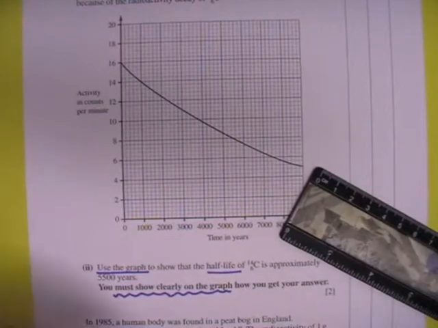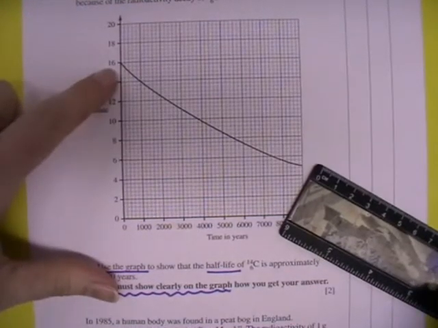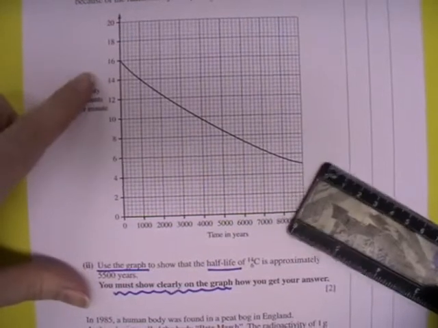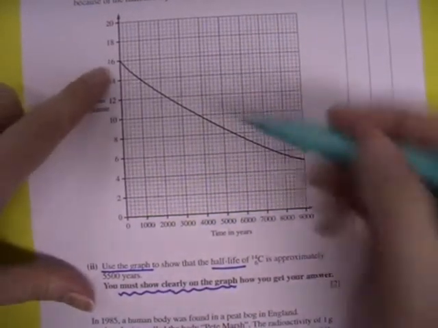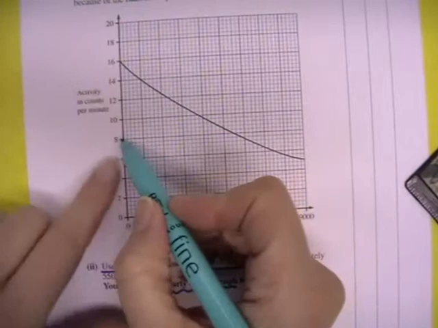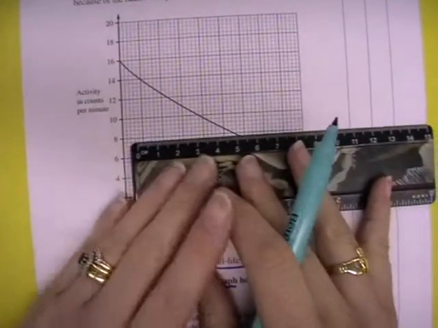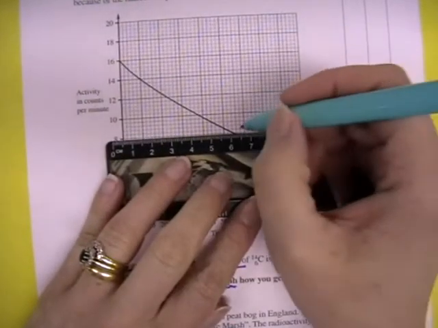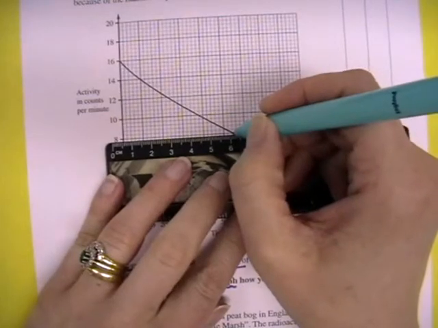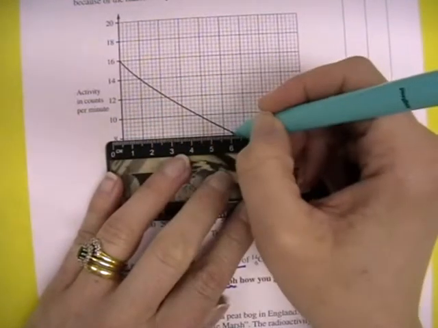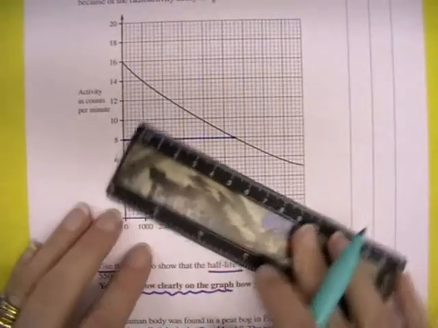So we must use a ruler. Initially it tells us that the activity is 16 counts per minute. In 1 half-life, that will drop to half its original value, so 8 counts per minute. So we take our ruler and we draw a line from 8 counts per minute across to where it meets the curve on the graph.